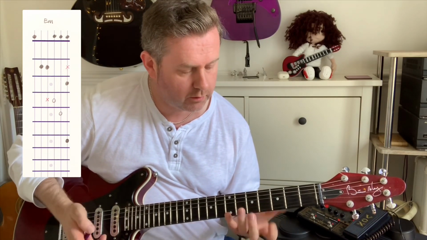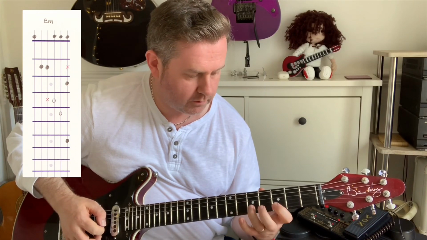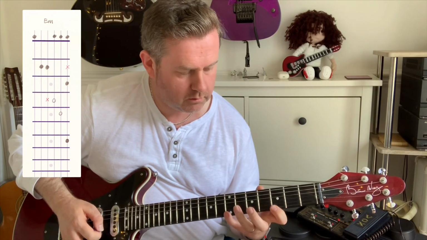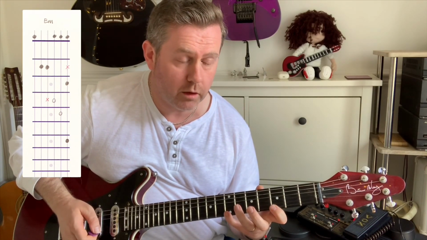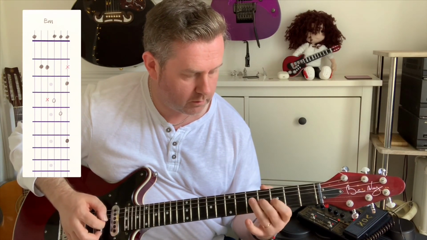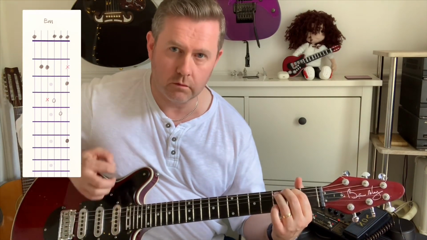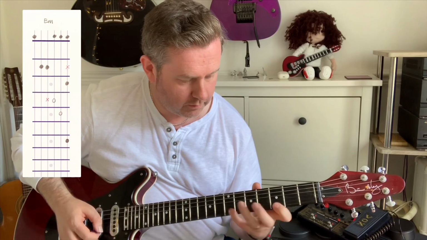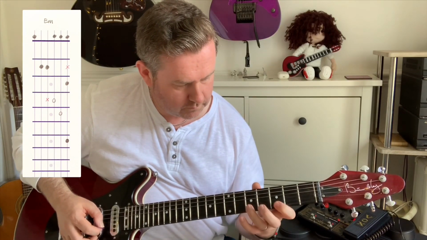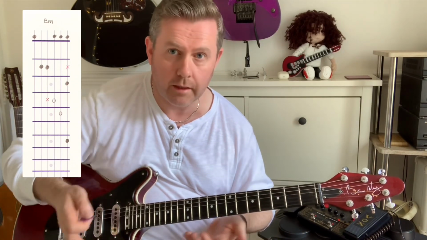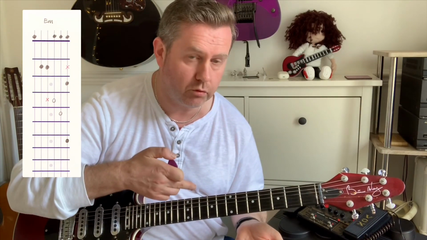I'm not thinking in terms of scales, so I'm using notes that are within that chord. And you've got that nice run that nicely comes to an end, finishing on the root note.